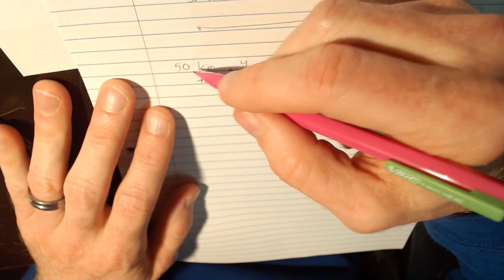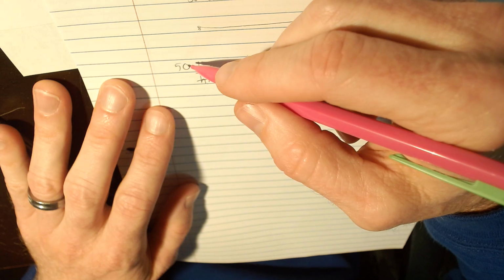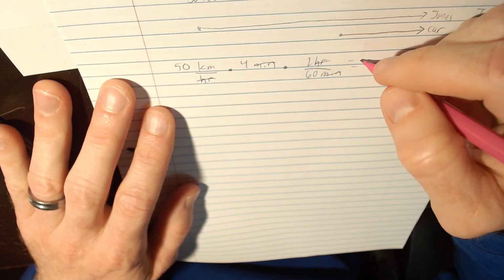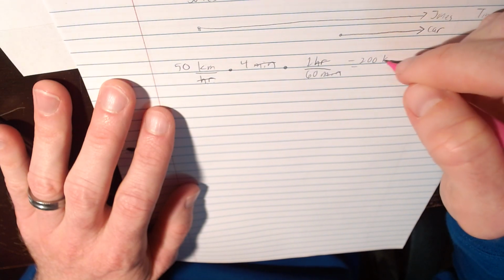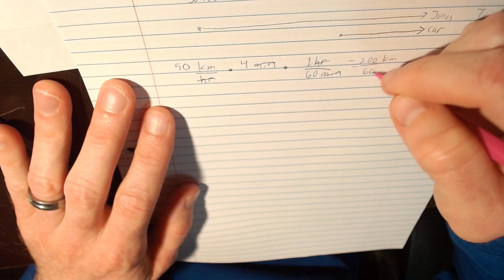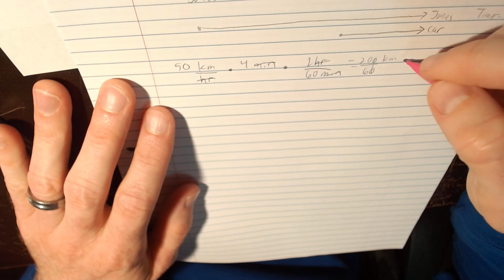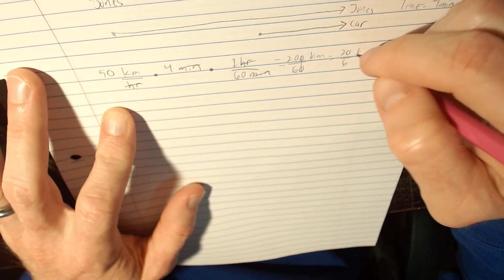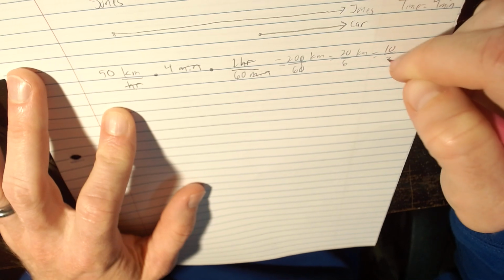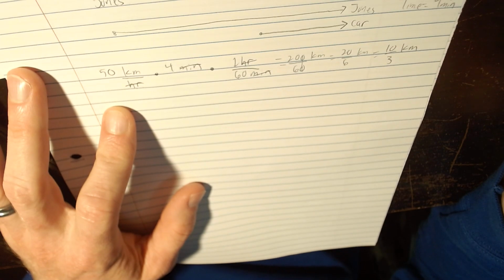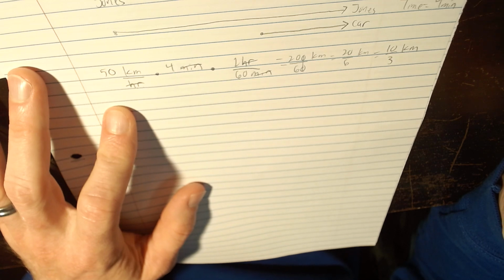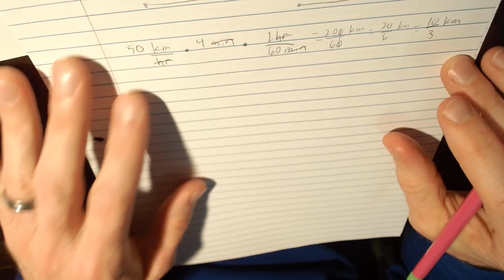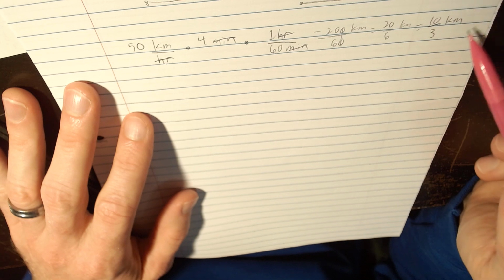So that'll be 200 kilometers over 60. Cancel that out. It's 20 over 60 kilometers, which is 10/3 kilometers. That's kind of a weird answer, but it's not my final answer, so I'm just going to leave it like that for now. Okay, so Jones went 10/3 kilometers.